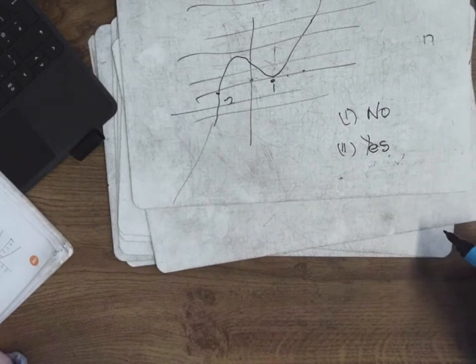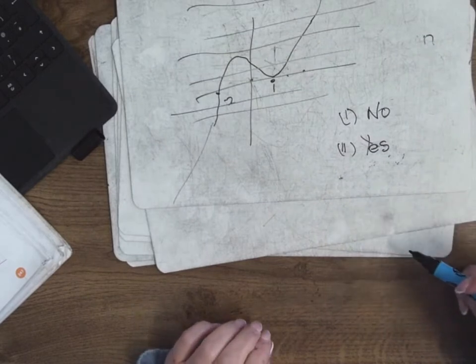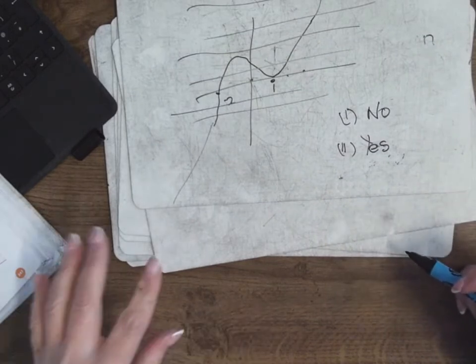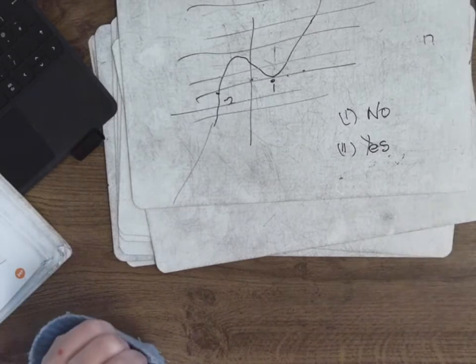And is the function bijective? No. Why is it not bijective? Because it has to be both. And just looking at it, it would hit it exactly once if it was bijective. Are we good with those?